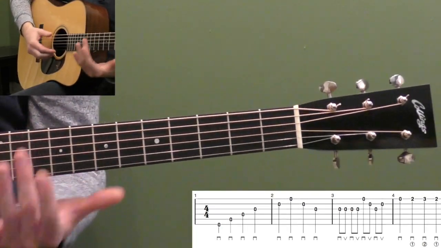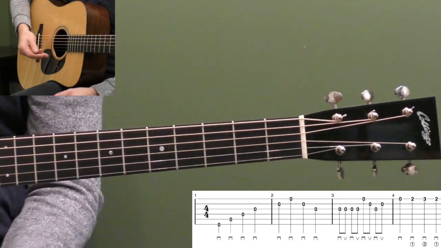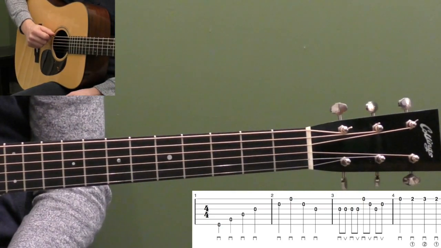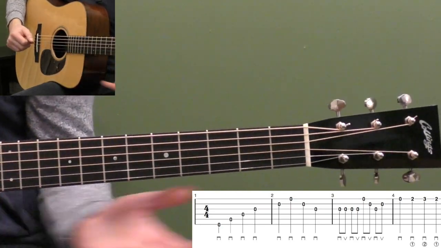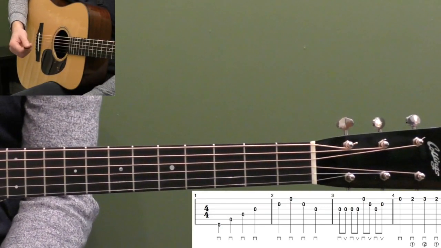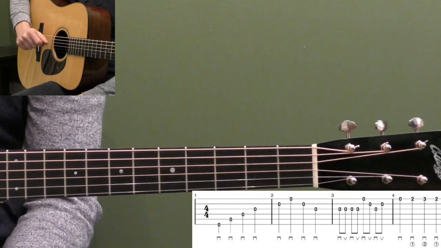If it's banjo tab, you have 5 strings, 5 lines. Mandolin tab, 4 lines, 4 strings. So each line corresponds to a string, not to a note like standard notation. So that's really the biggest difference, I think, between tab and standard notation.